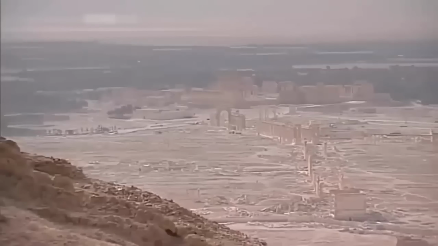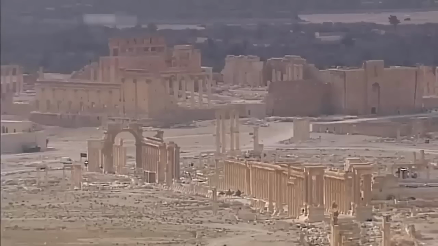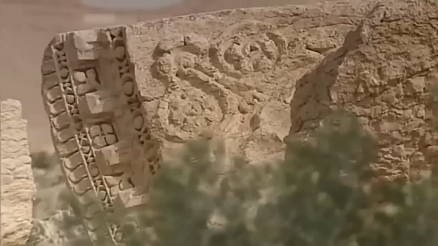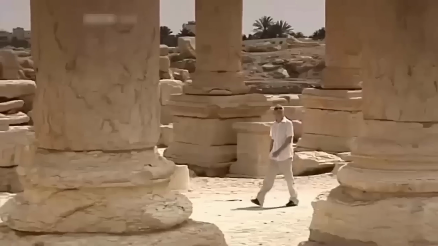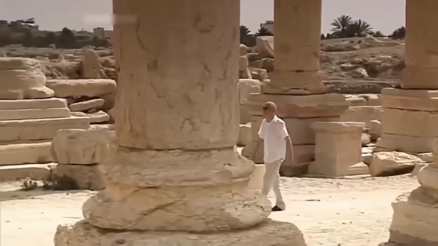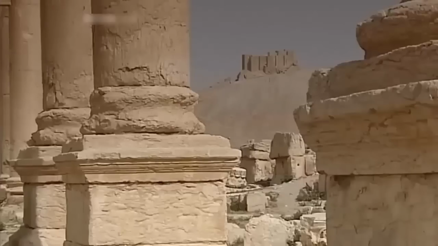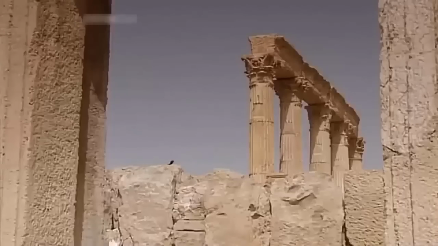By 330 BC, the Greeks had advanced their imperial reach into old Mesopotamia. This is Palmyra in central Syria, a once great city built by the Greeks. The mathematical expertise needed to build structures with such geometric perfection is impressive.